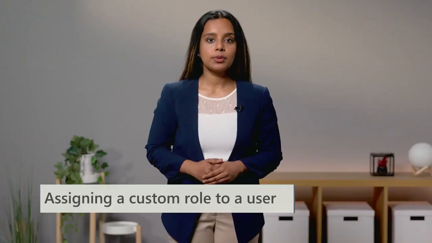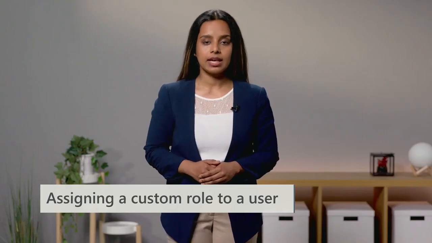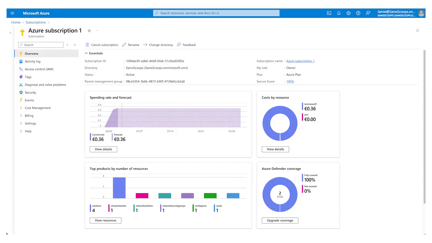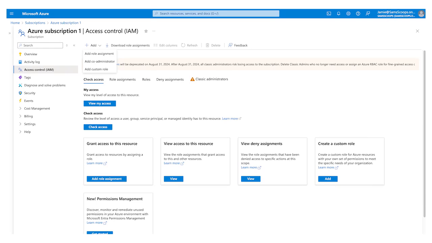Next, let's explore how to assign a custom role to a user in Azure. Navigate to the subscription, resource group, or specific resource where you want to assign the role and select Access Control (IAM) in the left-hand menu. Select Add and then Add Role Assignment.